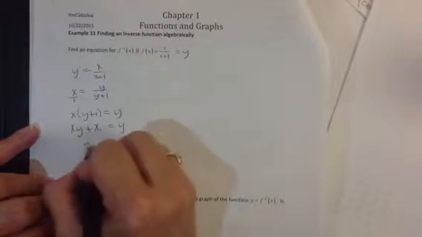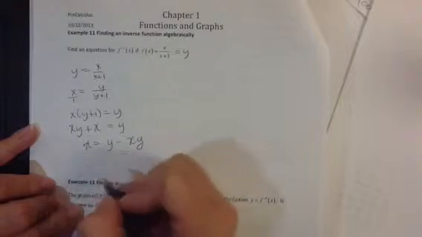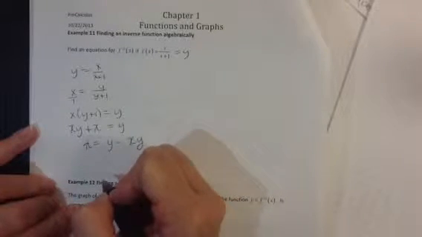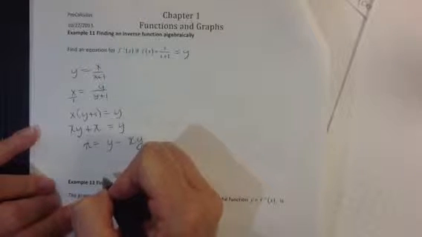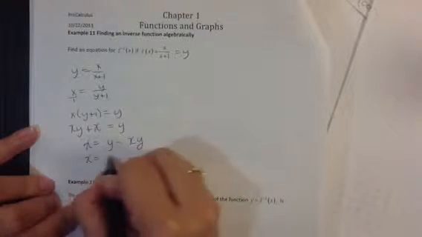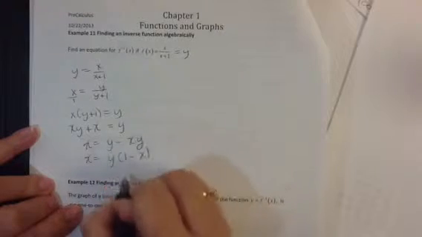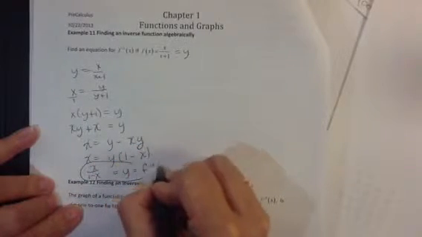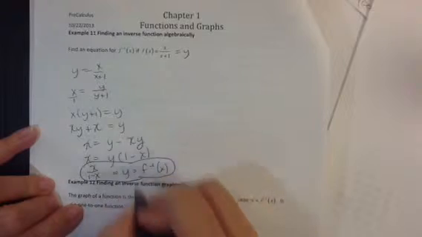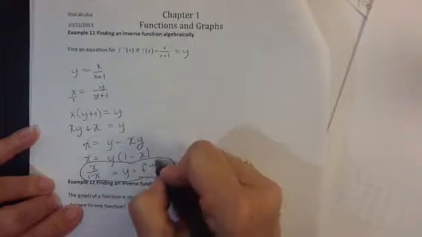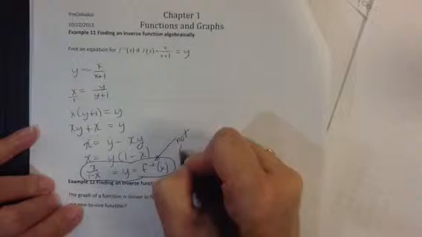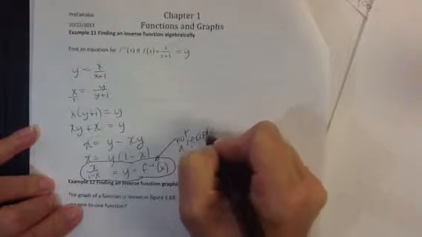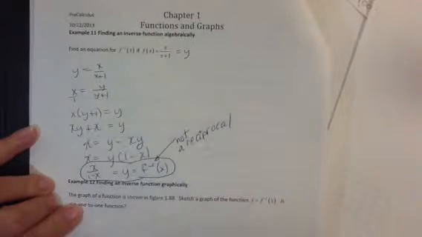I can say x equals y minus xy. And then this is the step a lot of students forget: I am going to factor out the y, getting y times (1 minus x), and then I'm going to solve for y. So that is now my inverse function. Okay? Now remember, not a reciprocal. The symbolism is for inverses.